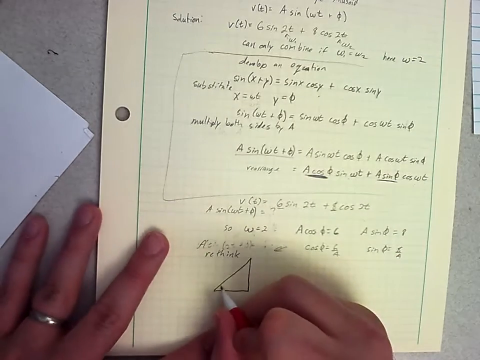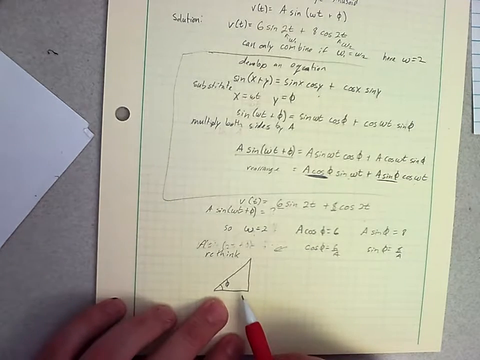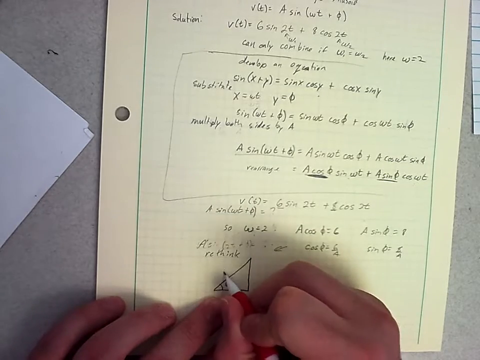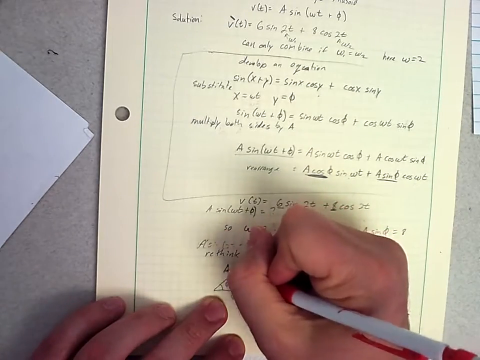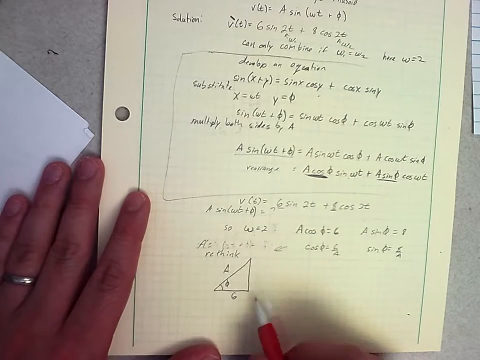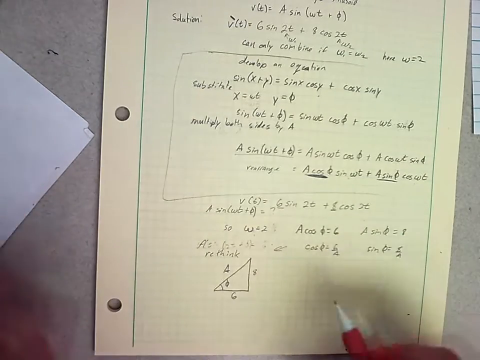So if I were to draw a triangle, and this angle is phi, cosine of phi is 6 over A. So that's the same as this being 6 and the hypotenuse being A. Sine of phi is 8 over A. So that's the same as this being 8 and that being A, which is good because I got there.